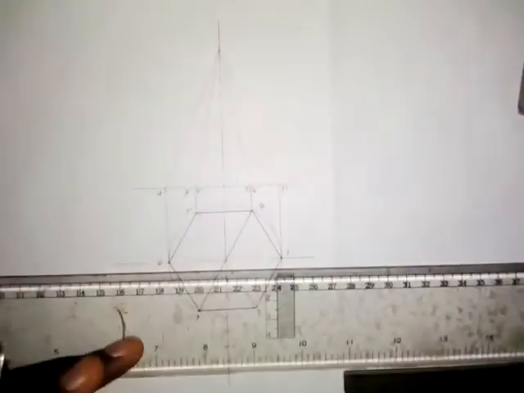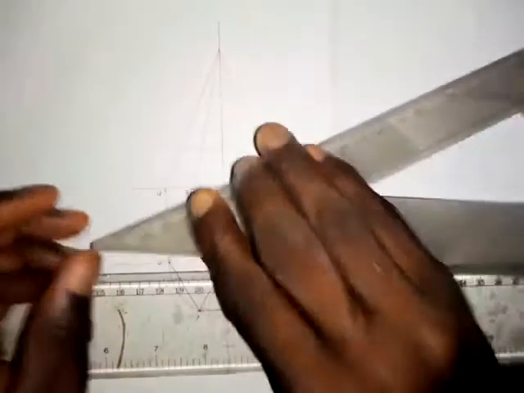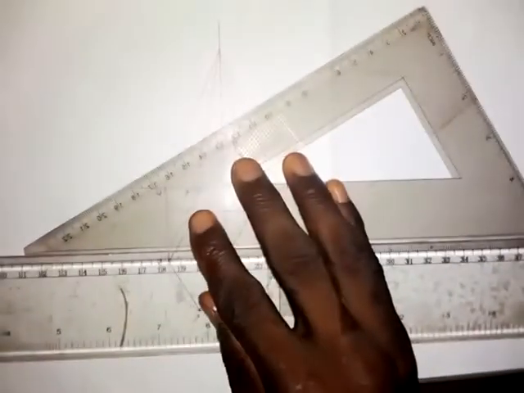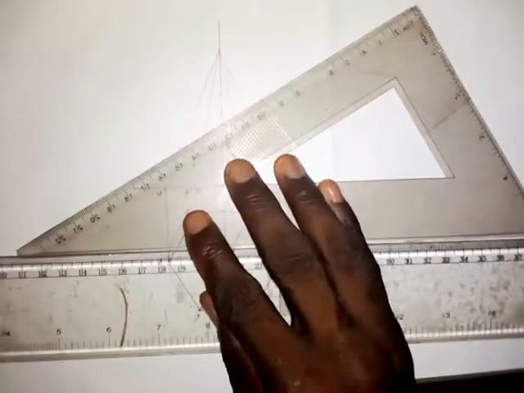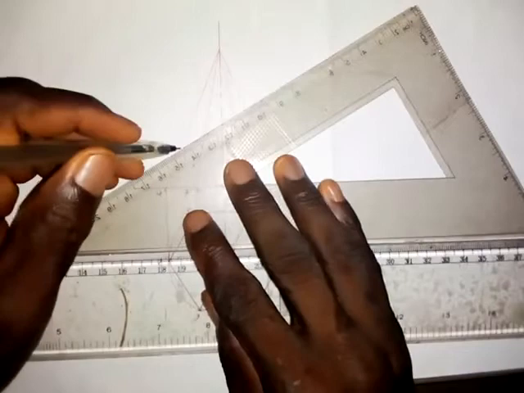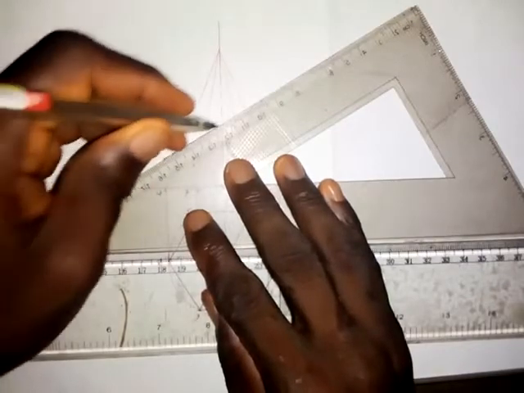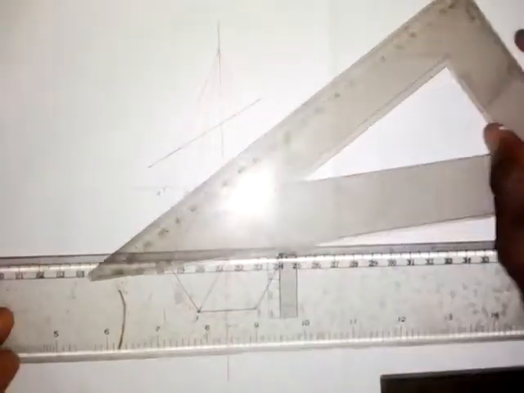Then you take your 30 degrees set square, set it like this, and then you draw the cutting plane. That's the cutting plane there.